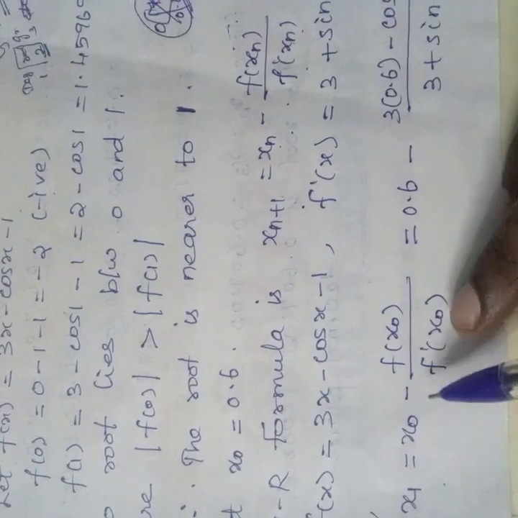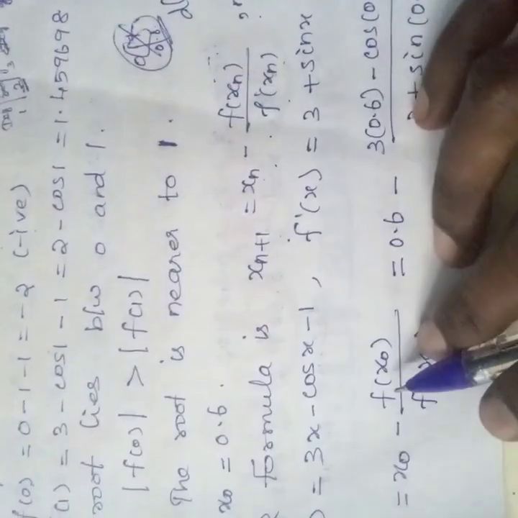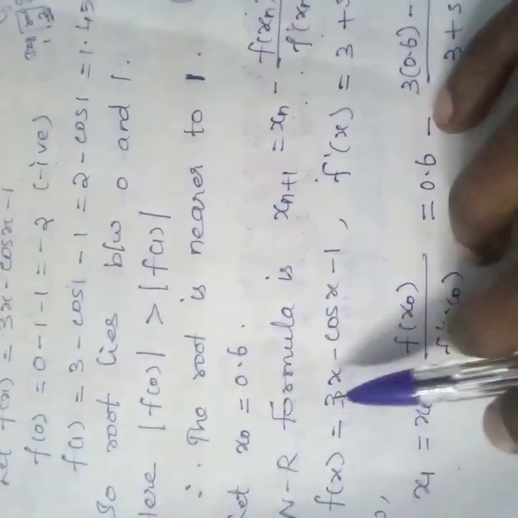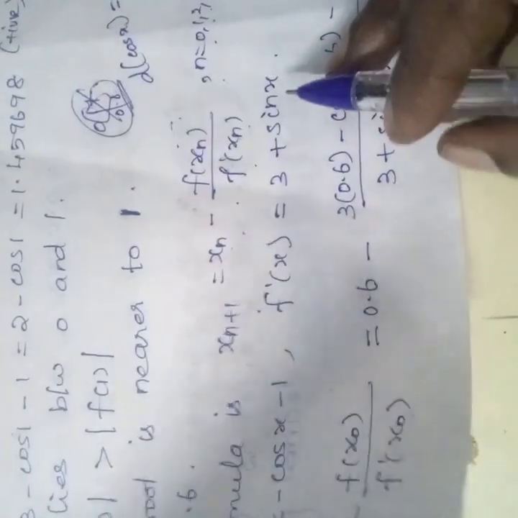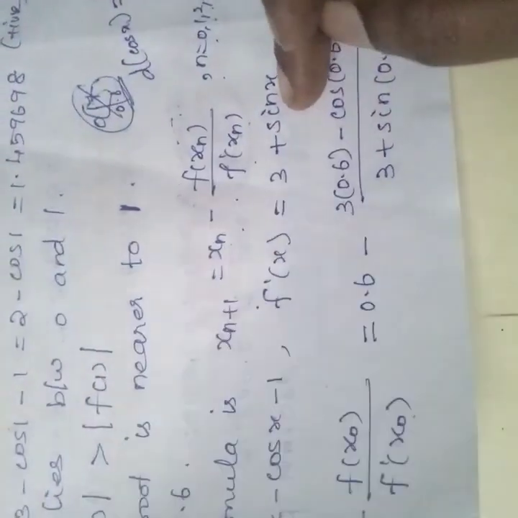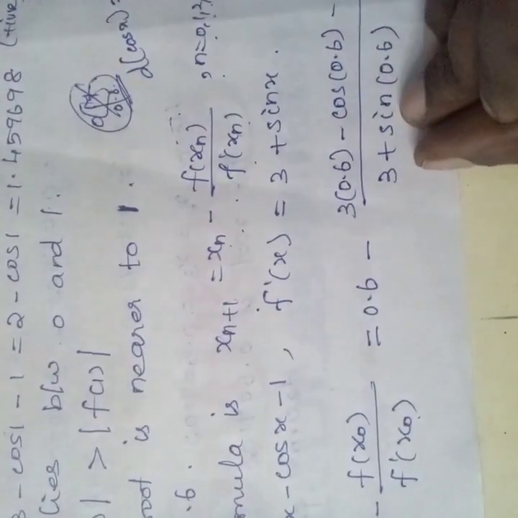You put x0 values in f of x in the numerator and x0 values in f dash of x in the denominator, and by calculation and simplification we get x1.